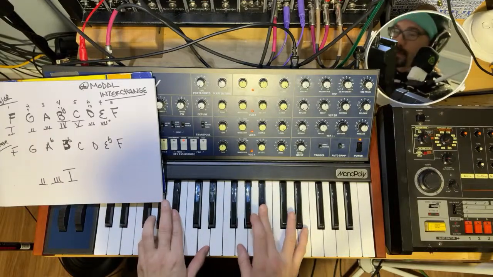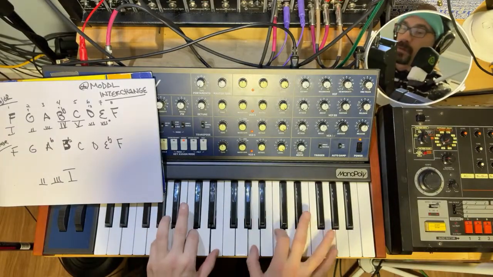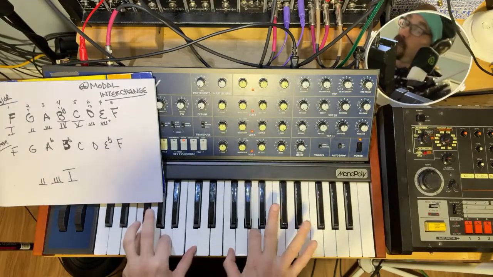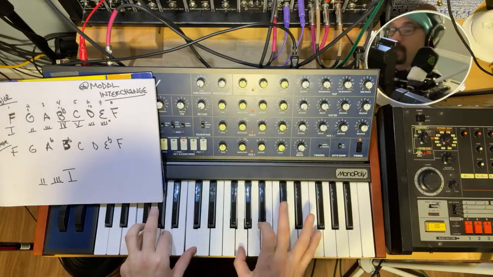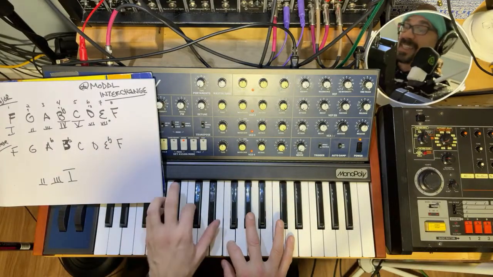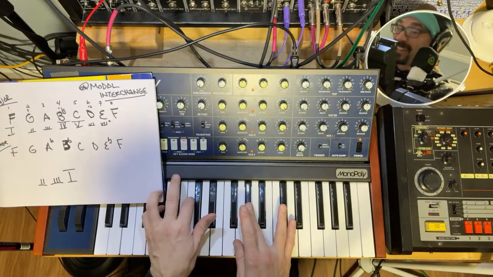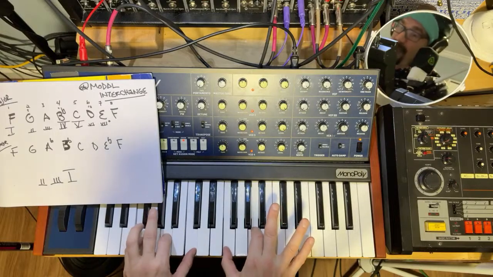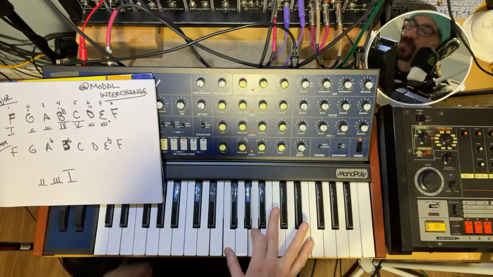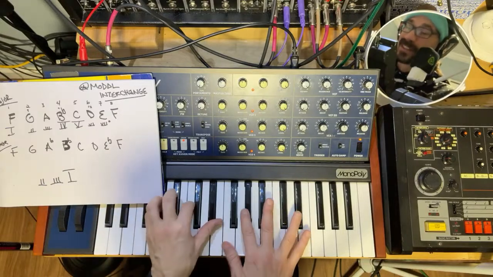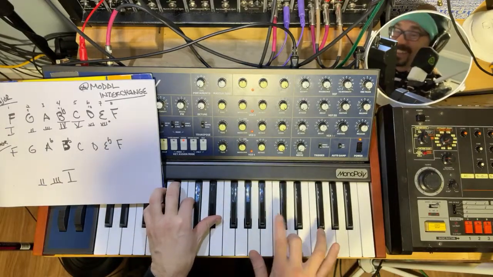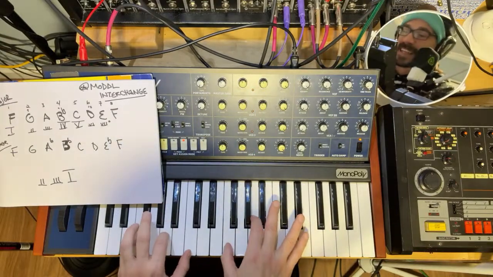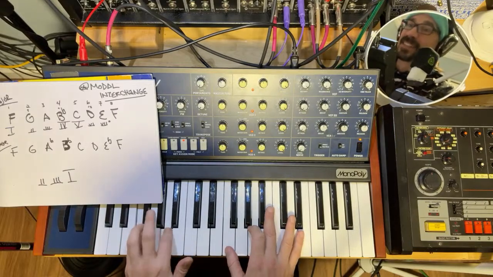Because it lands somewhere. You know, and all of a sudden, if I did this, so did you see what I just did? That's modal interchange, right? I threw a chord in there. And I just went right back into that key. But how cool does that sound?